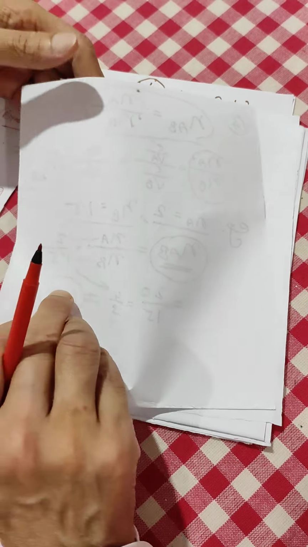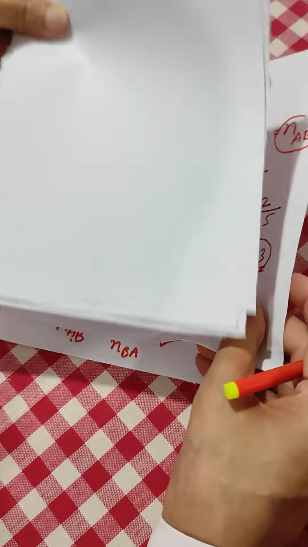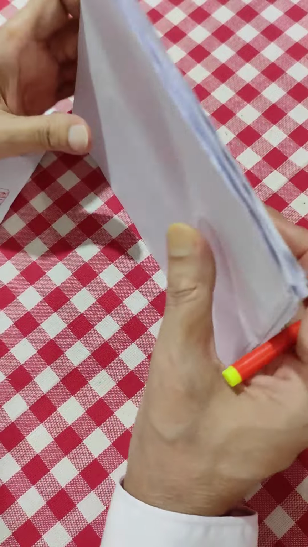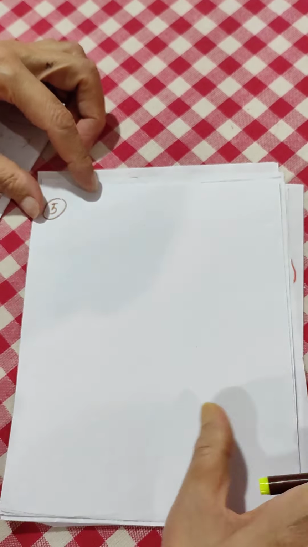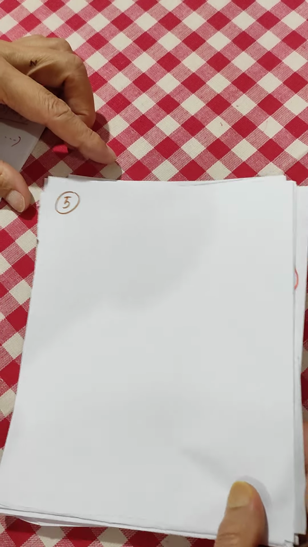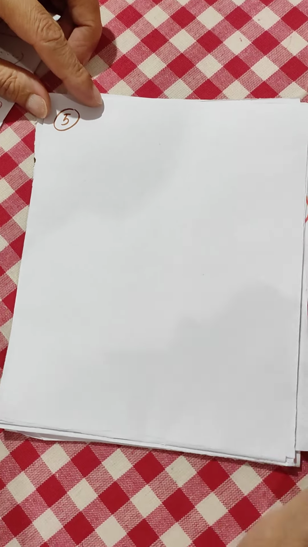Now let us see that last formula, the fifth. Now the fifth formula comes straight from Snell's law. Snell's law is the second law of refraction.